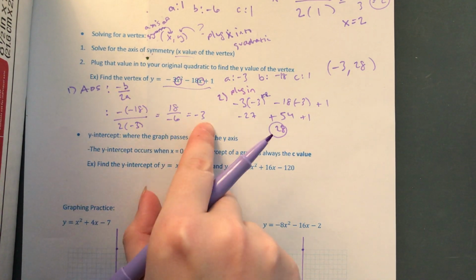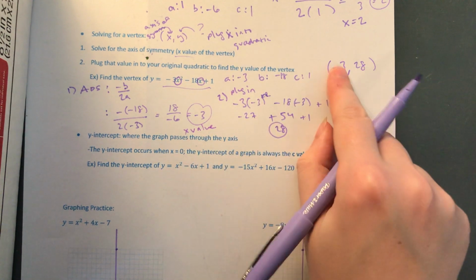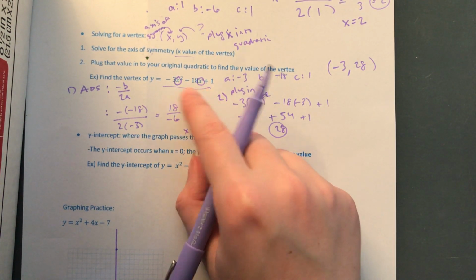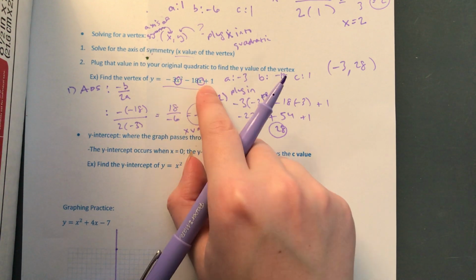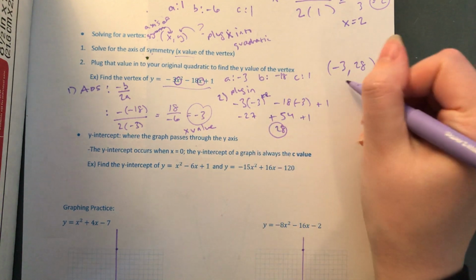Step 1, axis of symmetry value. This gives you the x value of your vertex. X value, -3. And then step 2 is you take that -3 and you plug it in for x. Plug that value in for x. Simplify down. We got 28. -3, 28. That's where our vertex lives.